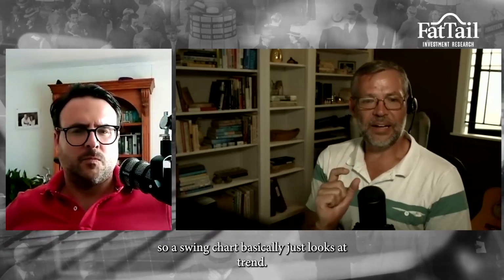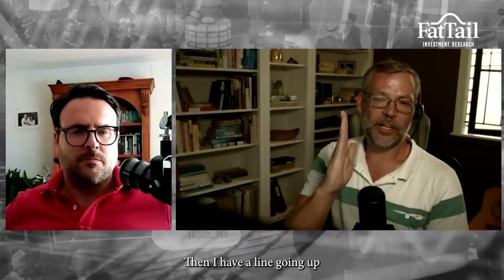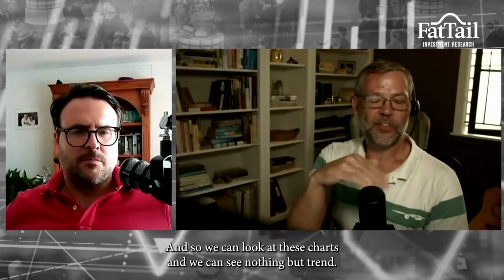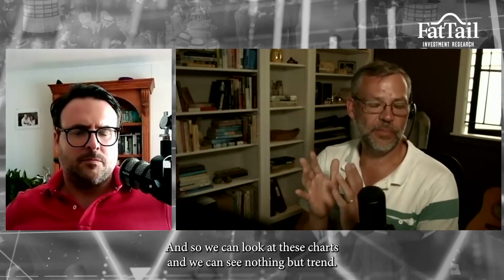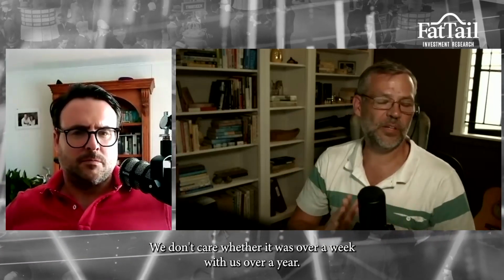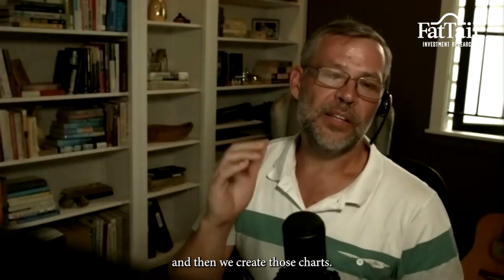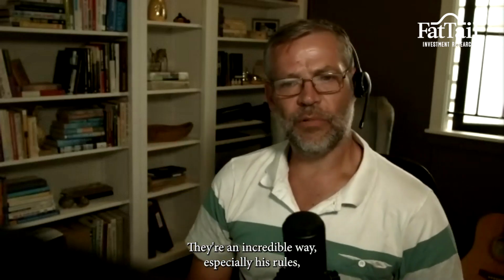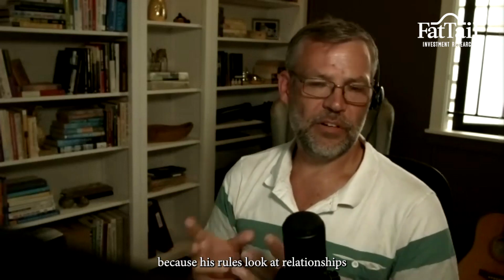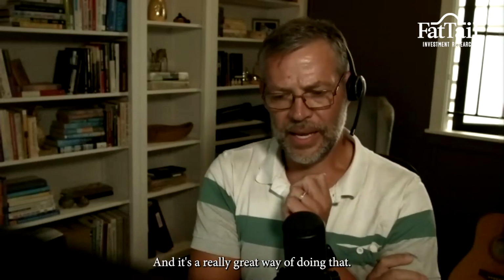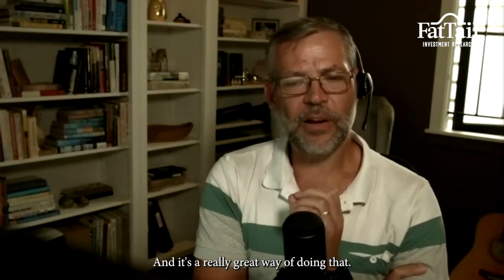A swing chart basically just looks at trend. Is the market going up? Then I have a line going up. When we get to a point where the trend changes, there's a line going down. And so we can look at these charts and we can see nothing but trend. We don't care whether it was over a week, whether it was over a year. We just have one line showing that the trend was up. And then we create those charts. They're an incredible way, especially his rules, because his rules look at relationships of the individual days or weeks or months to build them. And it's a really great way of doing that analysis.